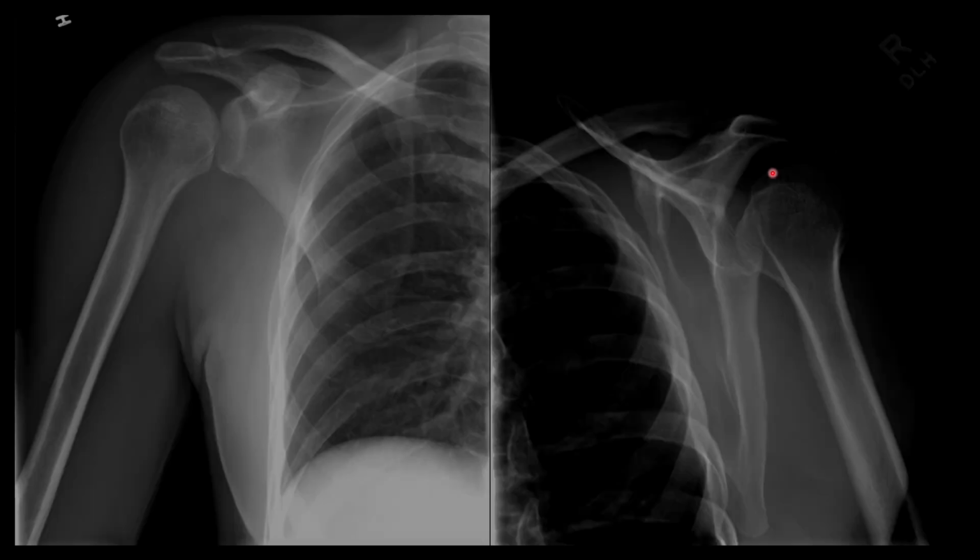Before we move on to the next video and discuss specific shoulder pathologies, I just want to go over a case really quick, which highlights how different views can be helpful in identifying certain pathologies. In some views, it's easier to identify a certain pathology versus other views. So this is the Y view, and this is an AP view.